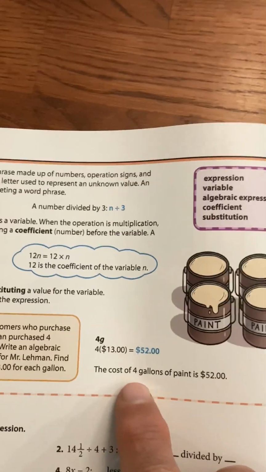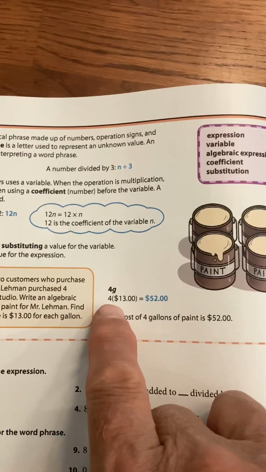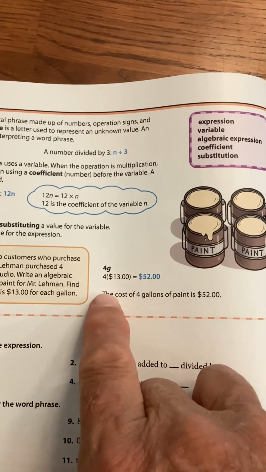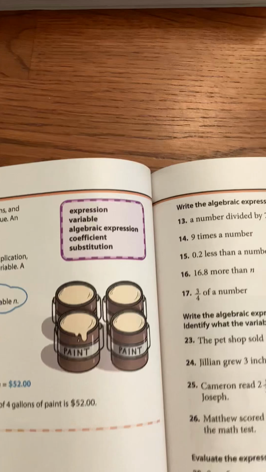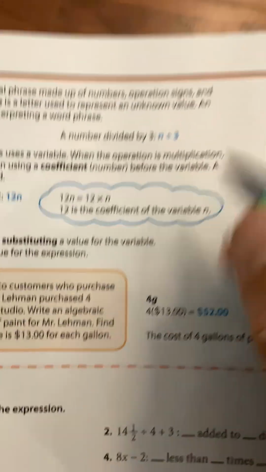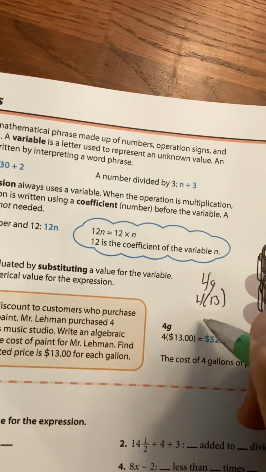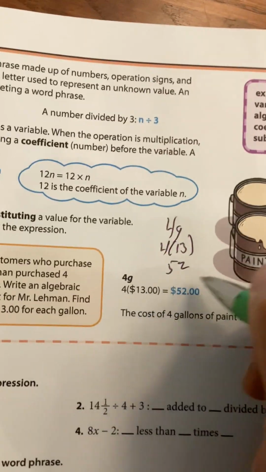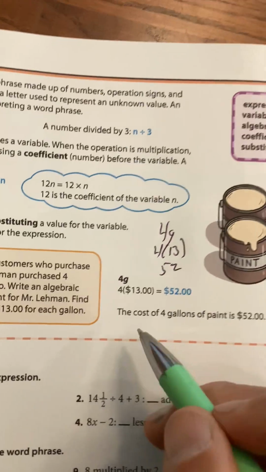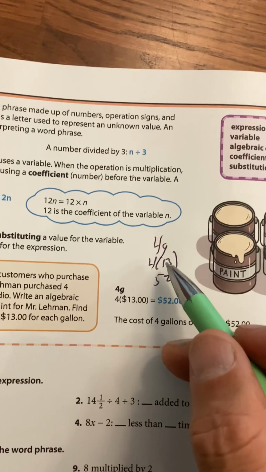Oh, and then here, if you're evaluating an expression, an algebraic expression, you copy, then you substitute, and then you do the math, right? Attach your units. I wouldn't do it like this. Here I'll show you how I do it. You got 4g, then I'd write 4 times 13, then I'd get 52, and I'd write the answer, write the sentence. 4 gallons would be 52 bucks, right? So just copy, substitute, simplify. All right, so here we go.